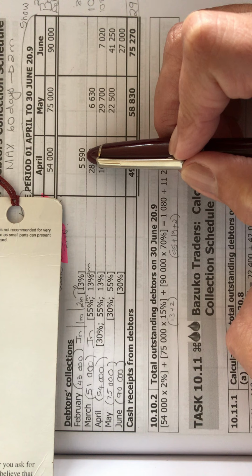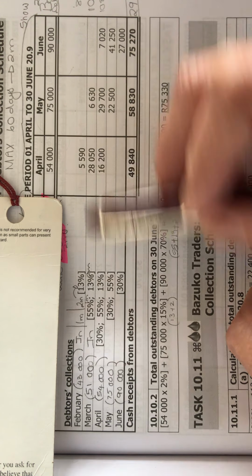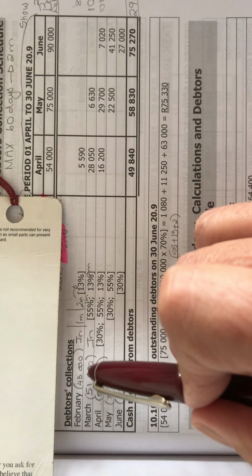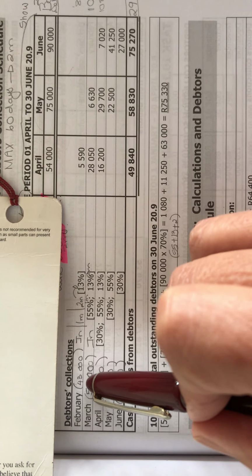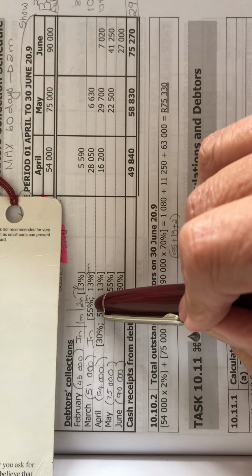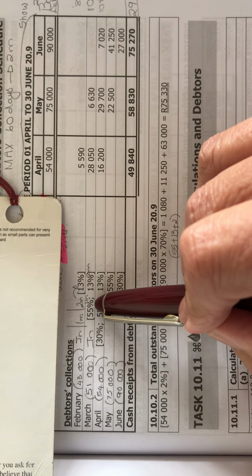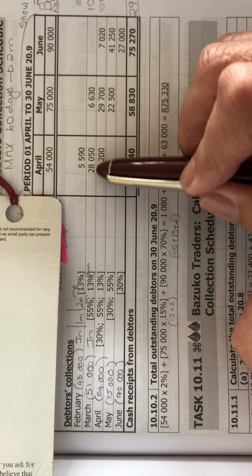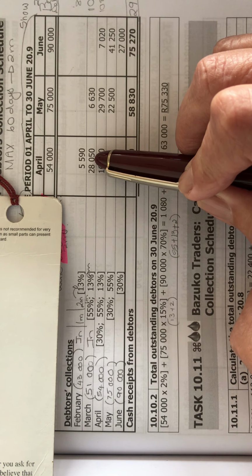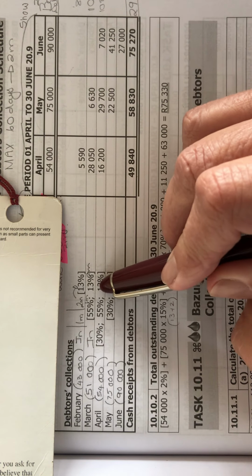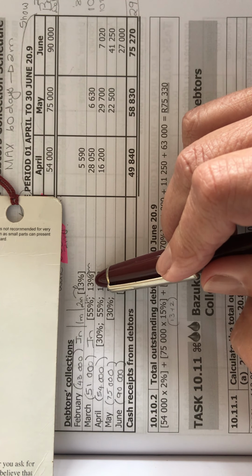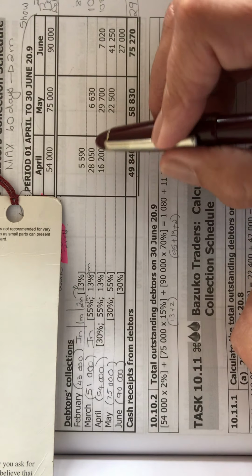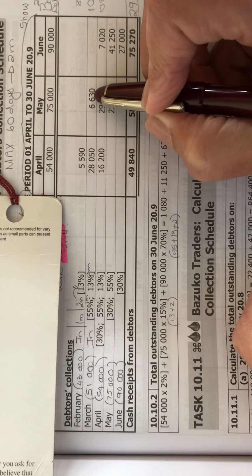You can calculate that. Now we go to March, 51. In March, no, I don't need to show. April, yes. 1 month, 55%. 55% times 51 is 28,050. 2 months, 13%. 13% of 51 is 6,630.